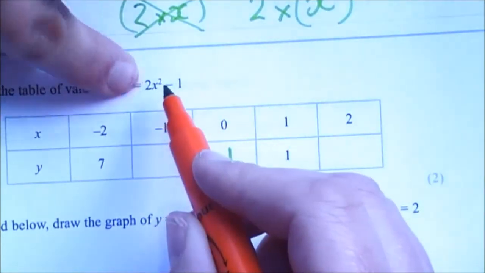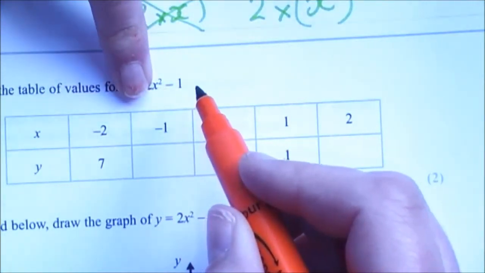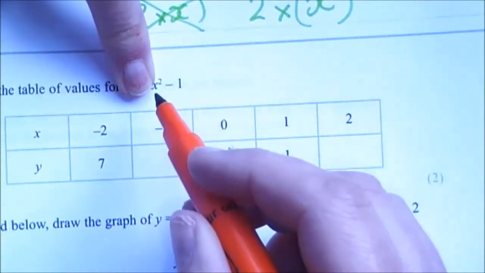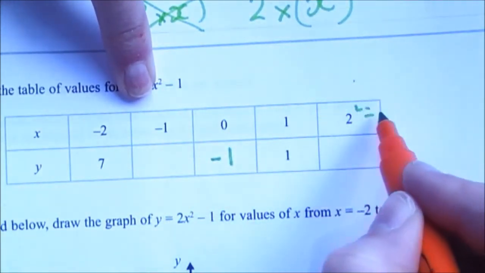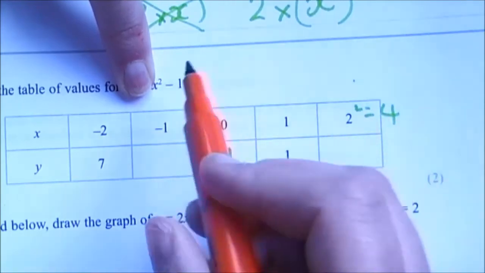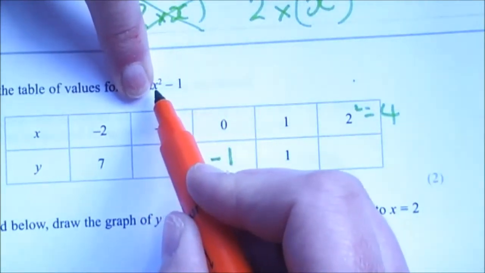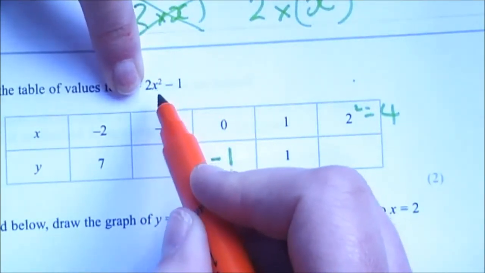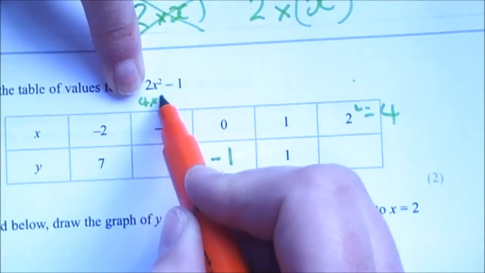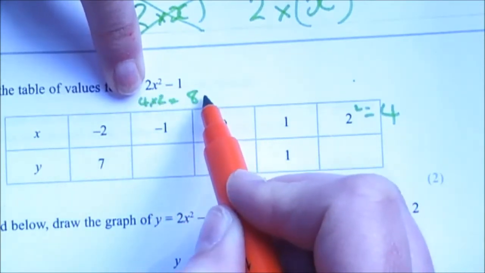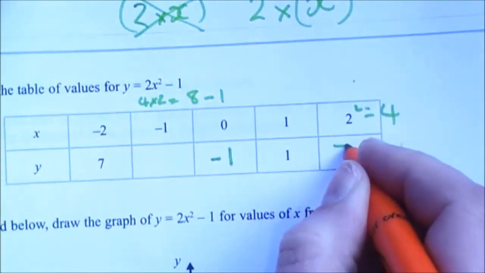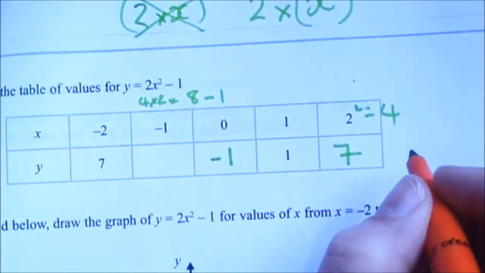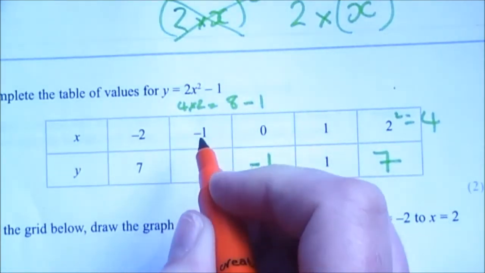Now I'm going to do this one here. So first thing I do, remember, is I forget about that and I just do my x squared. So 2 squared is equal to 4. Now I need to multiply that 4 by the 2. 4 times 2 is 8. Then I can subtract my 1 and that will give me 7.